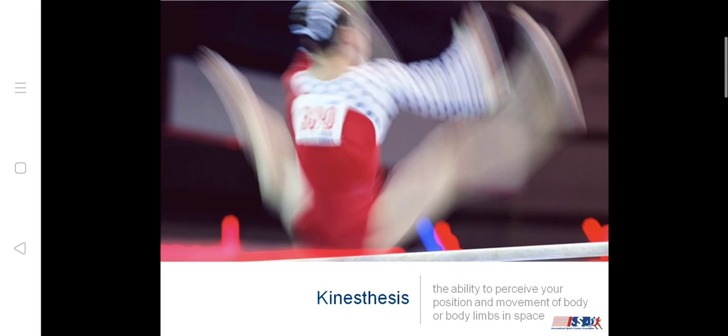Kinesthesis is the ability to perceive your position and movement of the body or limbs in space. This ability relies on various receptors in the joints, muscles, and tendons. Kinesthesis allows us to adjust our posture, position, speed, or acceleration for better movement and balance.